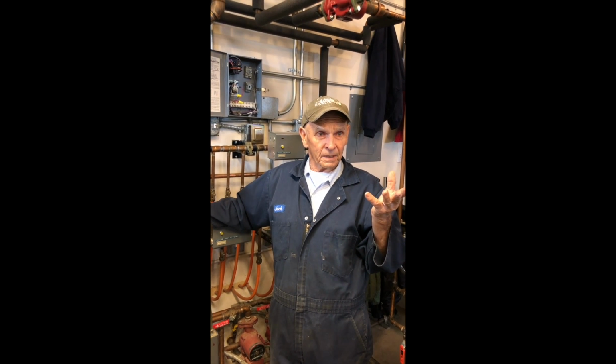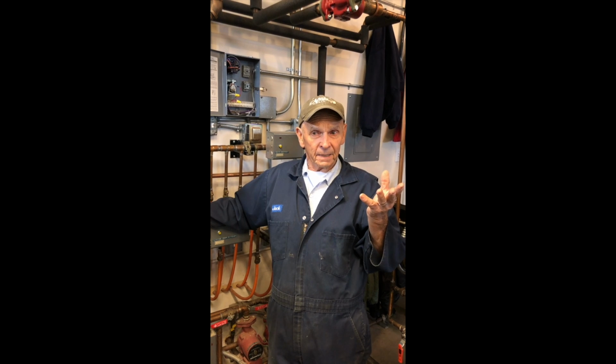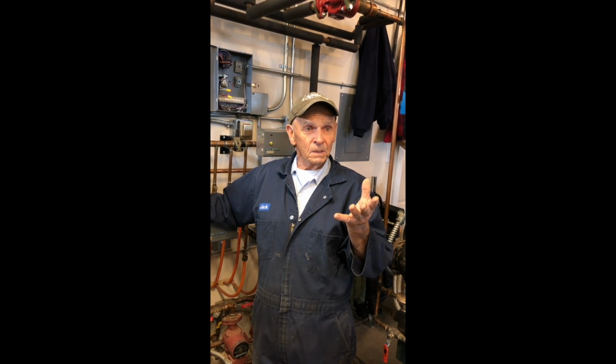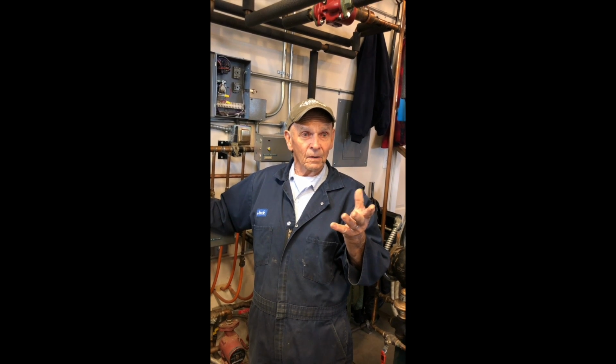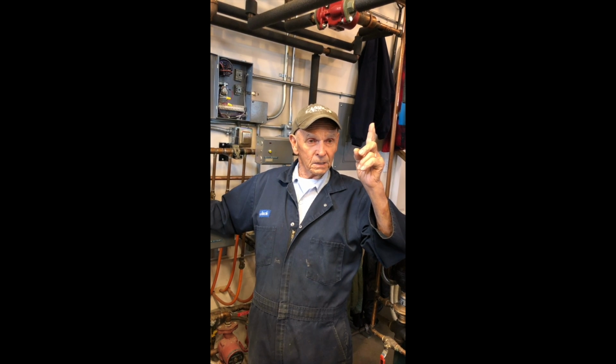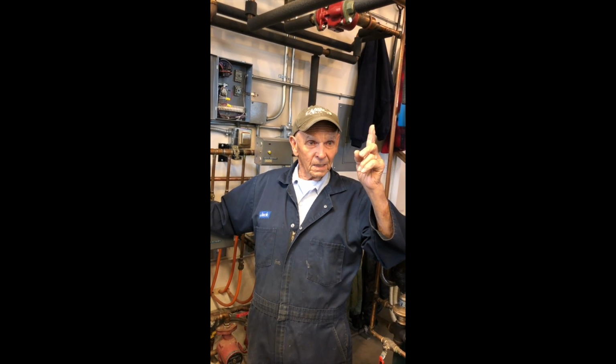Oh, wow, I get a gold star. When that happens, and the wood boiler is pretty hot, say 190 degrees, and we need to get rid of the heat, it automatically opens or starts the pump for the bonus room, and whether it needs heat or not, it's going to get heat.